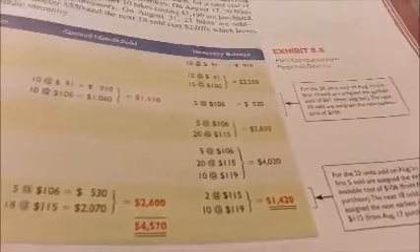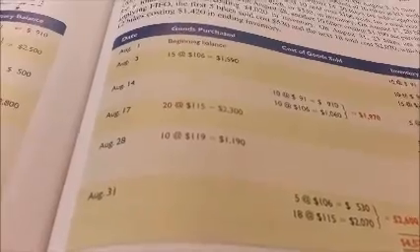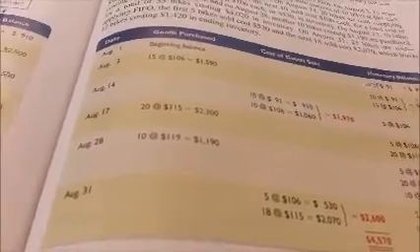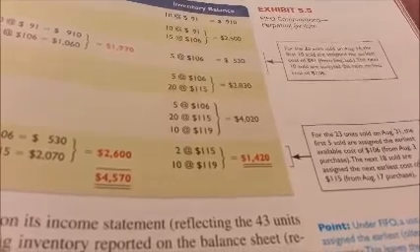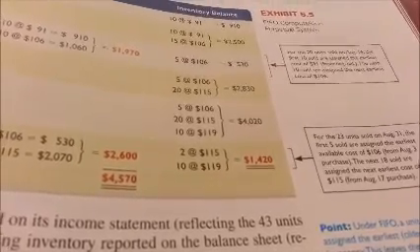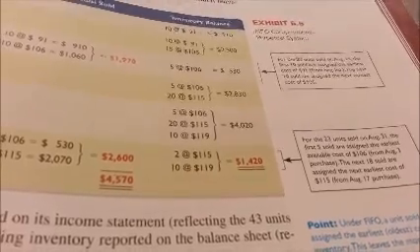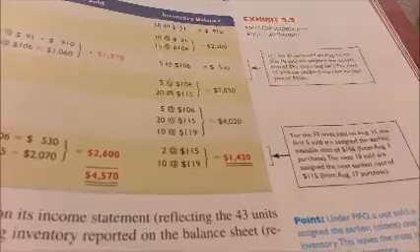And on August 17th and August 28th, we add 2 more layers, right? So now we have 3 layers. On August 28th, we have 3 layers of inventory. The 5 at 106, the 20 that we purchased on the 17th, and the 10 that we purchased on the 28th.